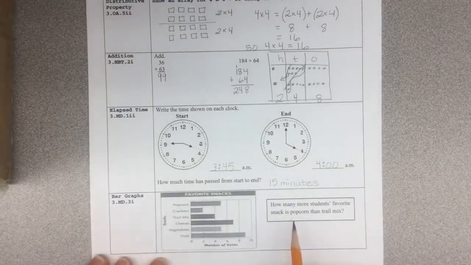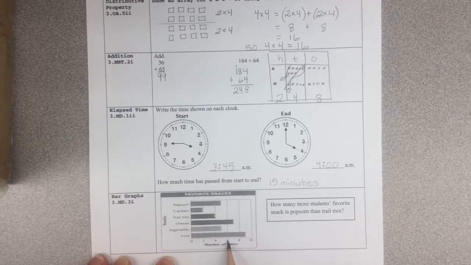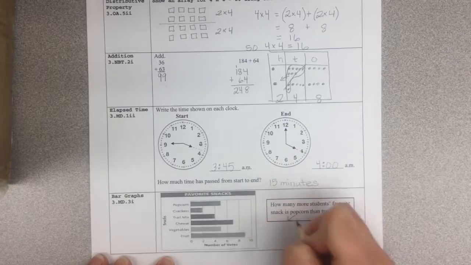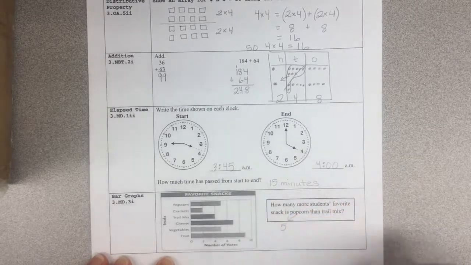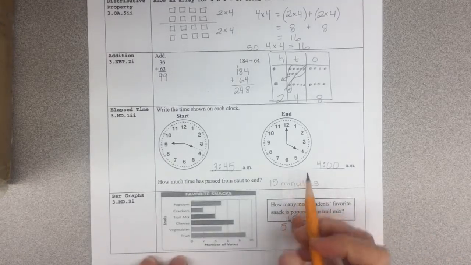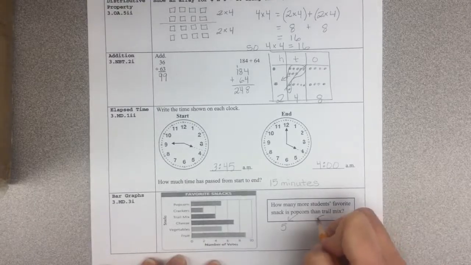Bar graphs. How many more students' favorite snack is popcorn than trail mix? Well, when I look at my graph, I'll find popcorn, and I notice that it's between 4 and 6 votes. So I'm going to have 5 students who voted for popcorn. And when I look at trail mix, I see that it's right at the 4 for the number of votes.